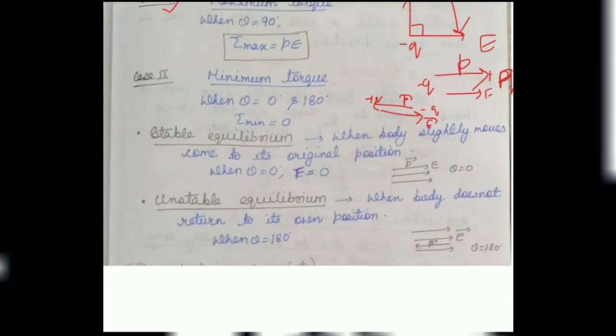But again there are two conditions. It generally comes in 1 or 2 marks questions: stable equilibrium and unstable equilibrium. You say that the body is in stable equilibrium when the body slightly moves and comes back to its original position. If the angle between P and E is 0, and you slightly push the body, it tries to orient in the direction of field. In this case, minimum torque is there when theta is 0 and it is stable equilibrium. The body comes back to its original position. But when theta is 180 degrees, then in that case what happens?